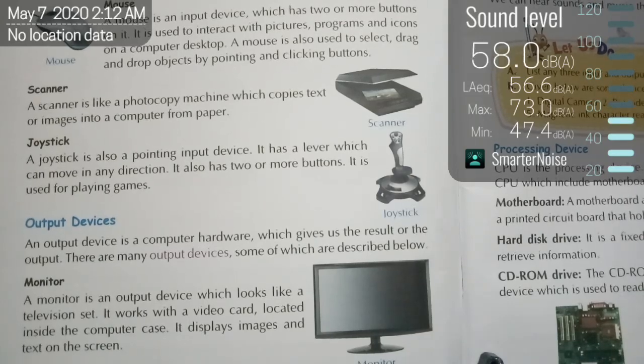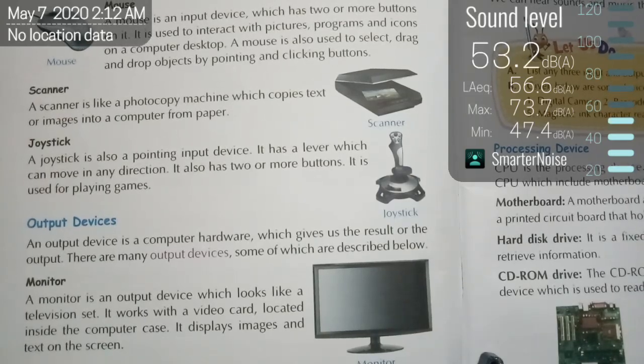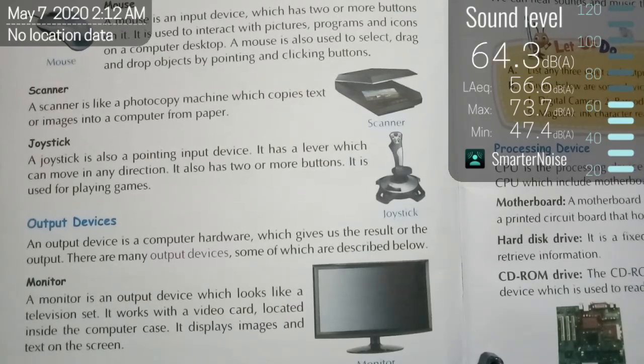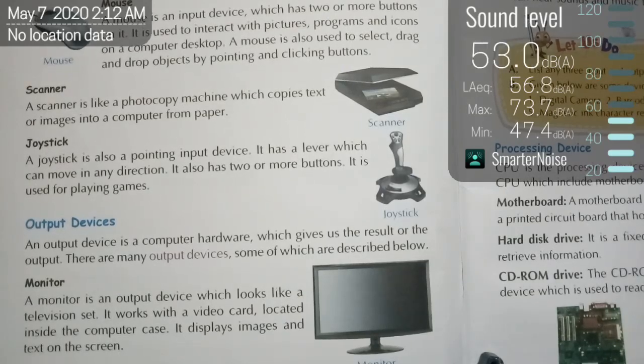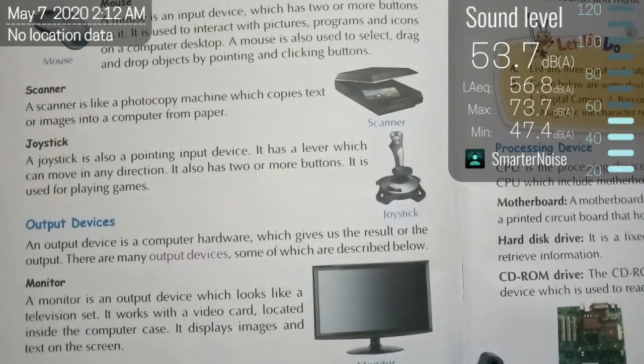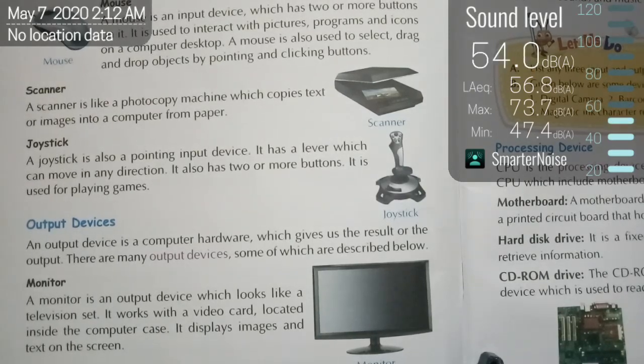Today we're going to learn about output devices. Now, what is an output device? An output device is a computer hardware which gives us a result or the output. That means it gives us the result and output. There are many output devices, some of which are described below. Among that, a few are mentioned in the book.